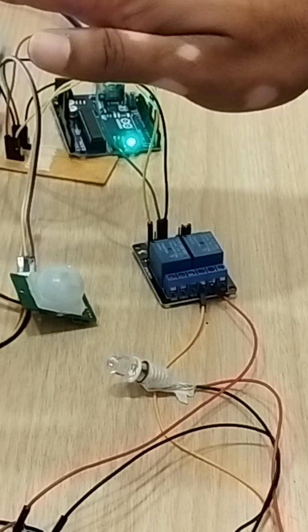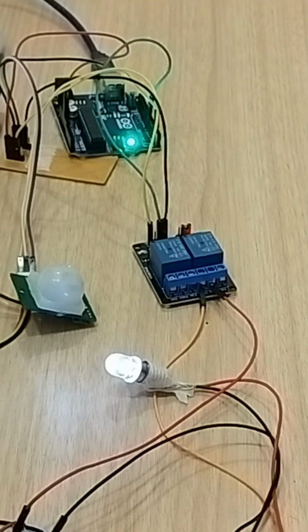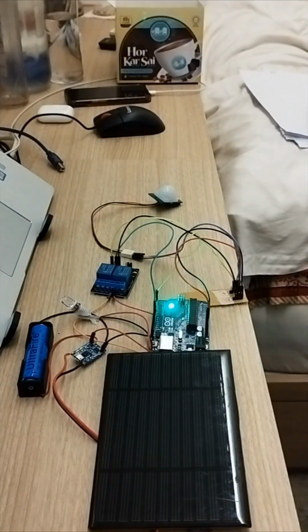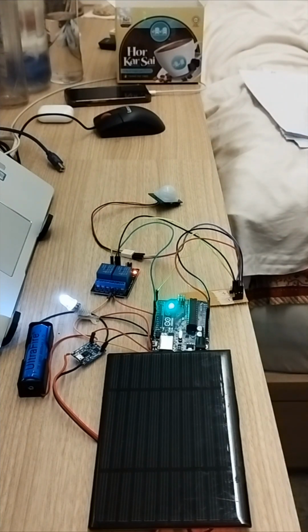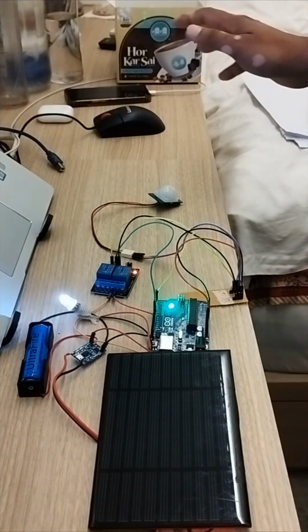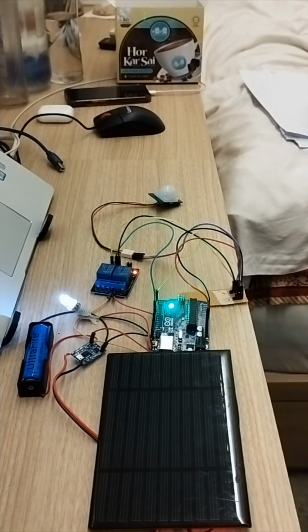I try again, and yes, the light is on. That's my complete demo here. Sometimes the sensor detection is intermittent for some reason, but anyway, it works fine. Okay, now back to normal. That's all for today. Thank you.